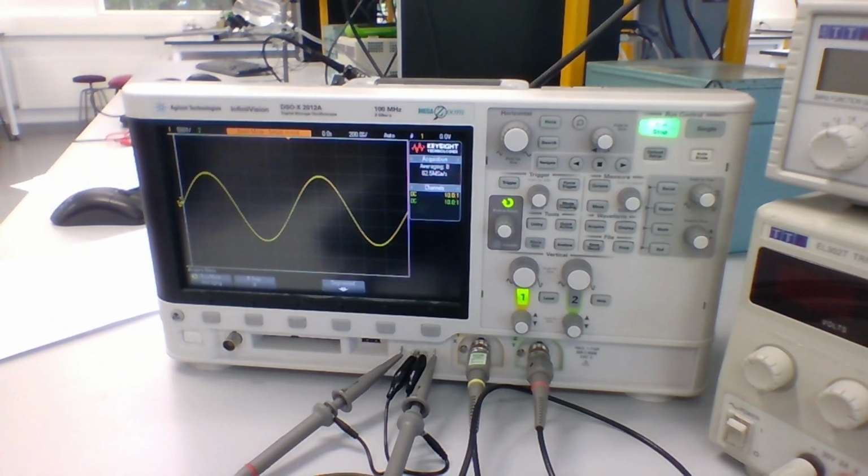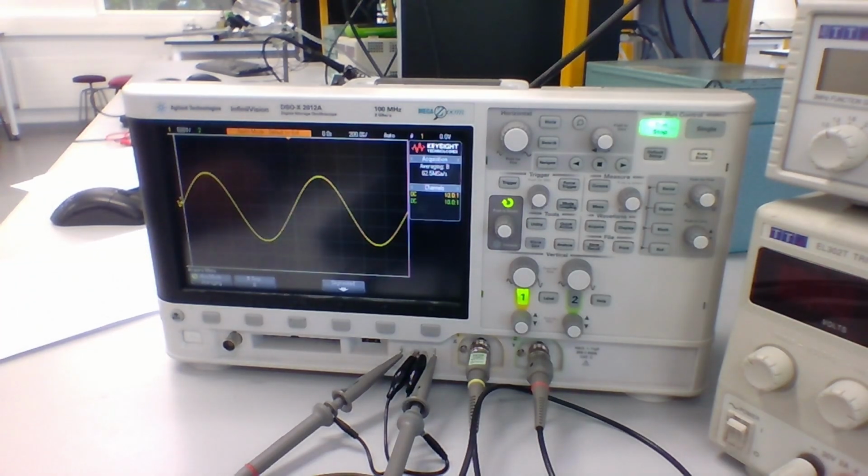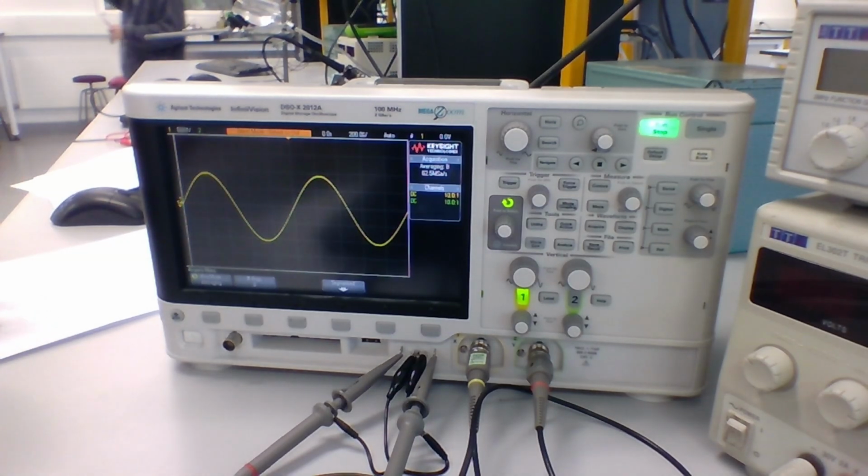Where we're going to talk about probe compensation. So have a read through what the lab manual has there. It talks a bit about our model of an oscilloscope probe in terms of the resistance and capacitance within the probe.